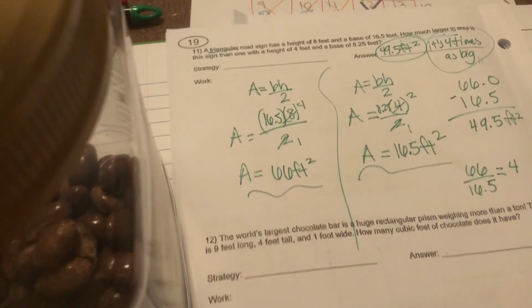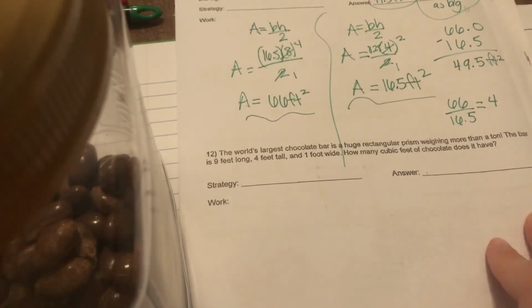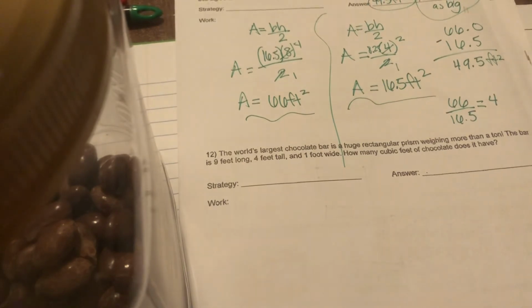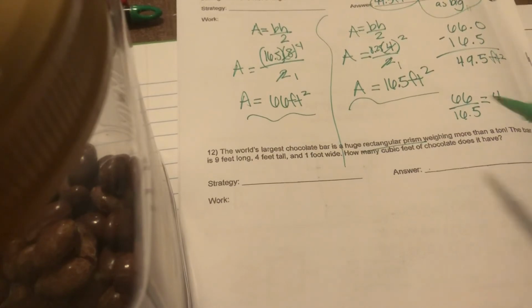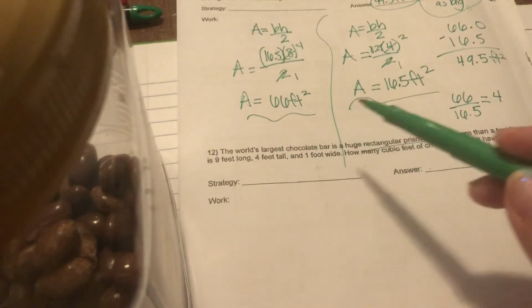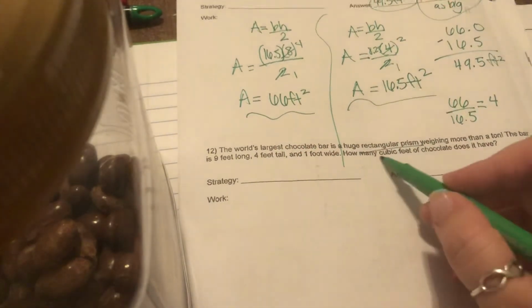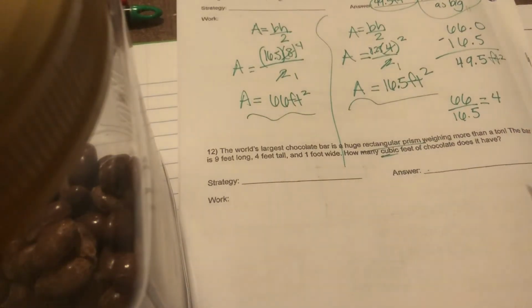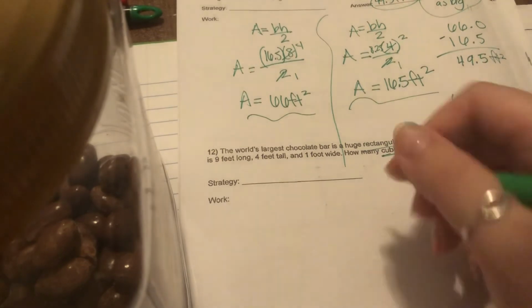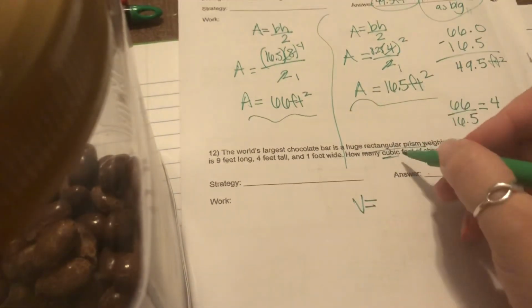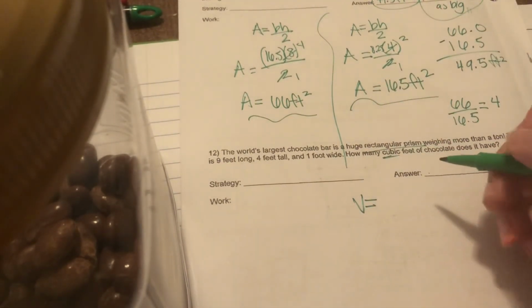Okay, let's take a look at our last word problem. It says the world's largest chocolate bar is a huge rectangular prism weighing more than a ton. The bar is 9 feet long, 4 feet tall, and a foot wide. How many cubic feet of chocolate does it have? Is that a volume or surface area? Hopefully you said volume, because cubic was your hint that it was talking about volume.